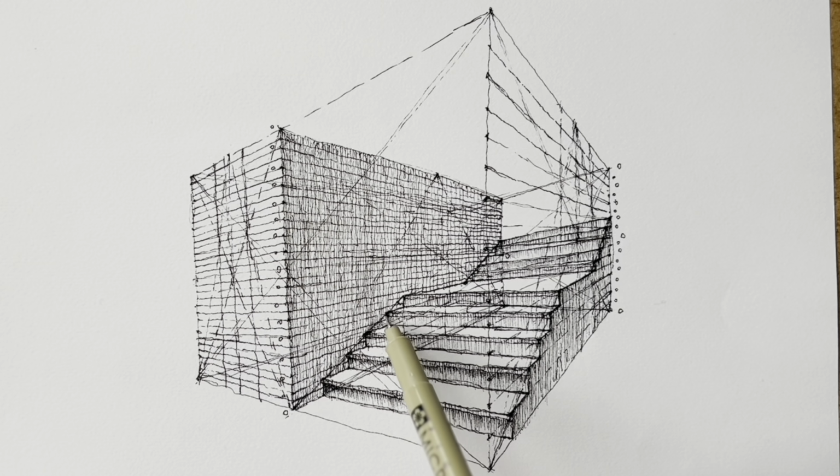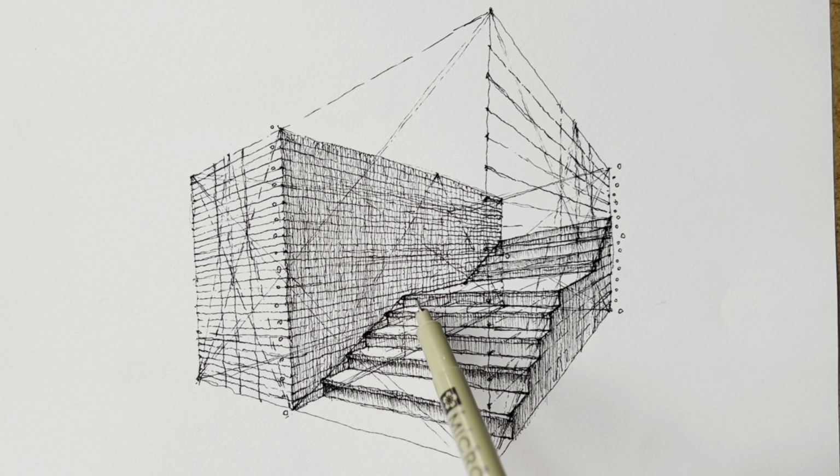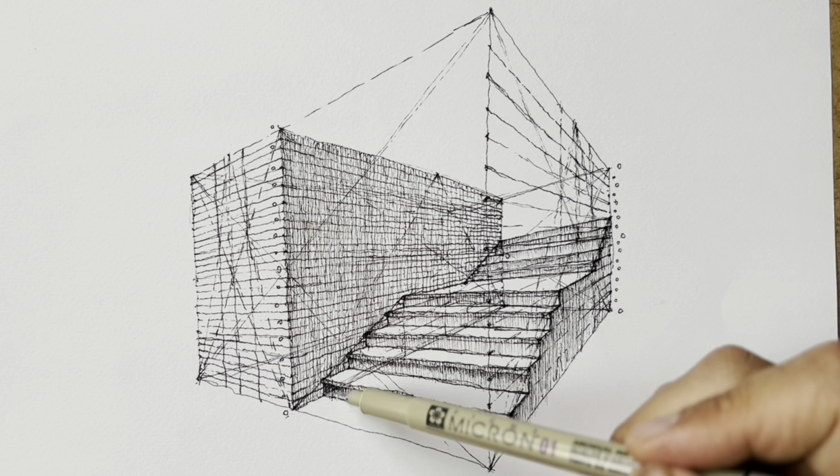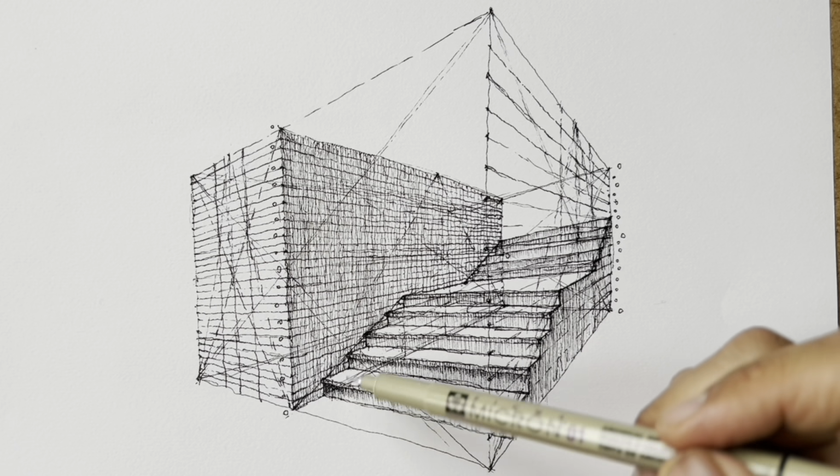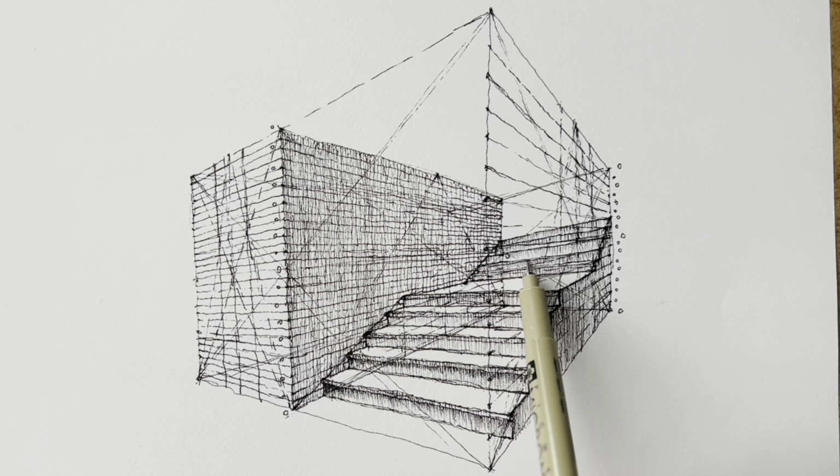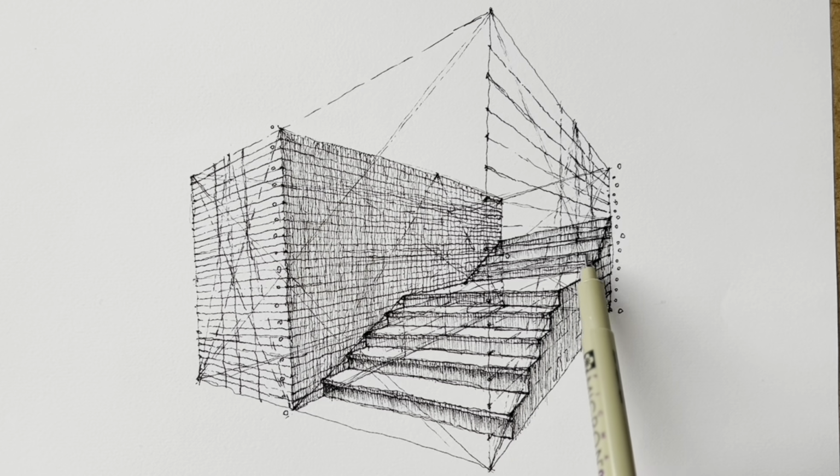Try to be methodical, because it is a sketch drawing, but this exercise is about sharing the tricks, so it is easy for learners to learn as well.